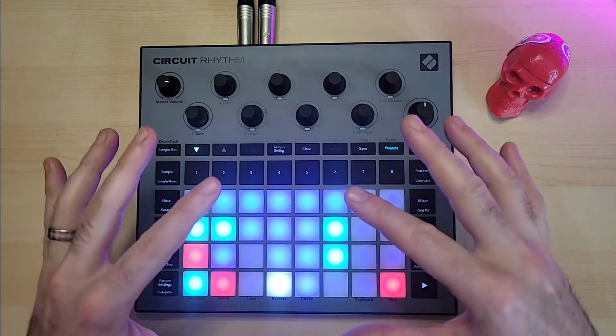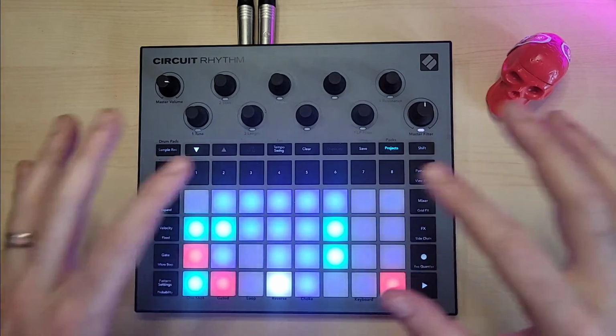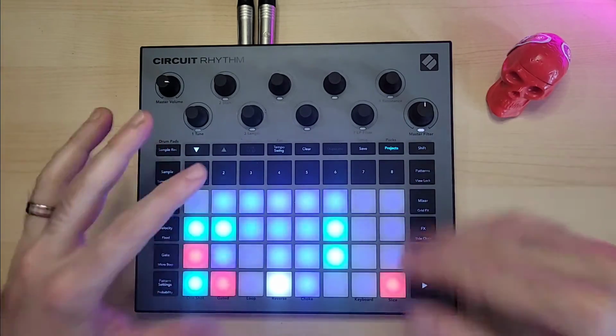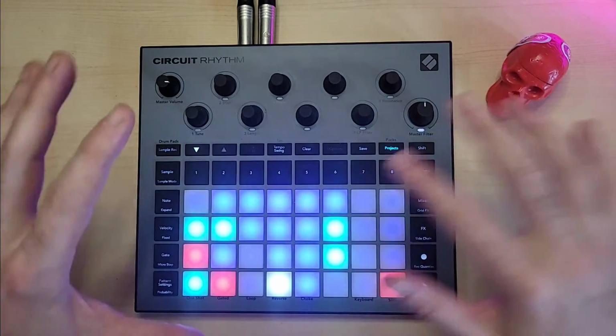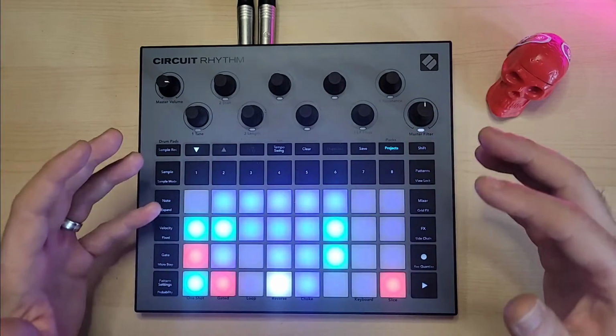So we're going to take a look at some of the features, some of the things I liked about using the Circuit Rhythm, some of the things I don't like so much about it, but in general, just go through some features it has. Okay, let's get started.